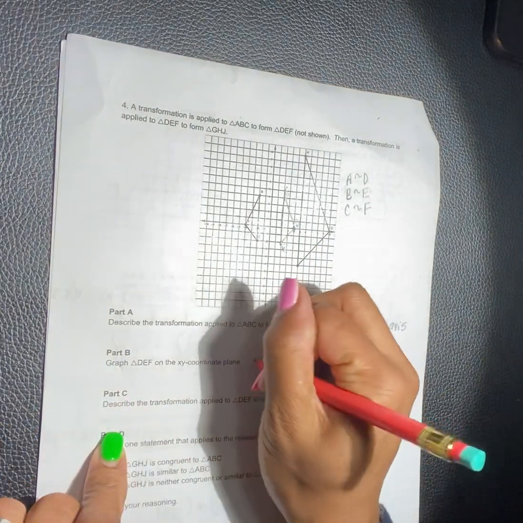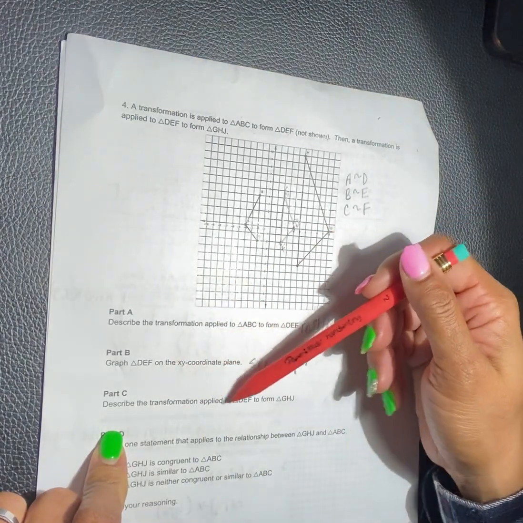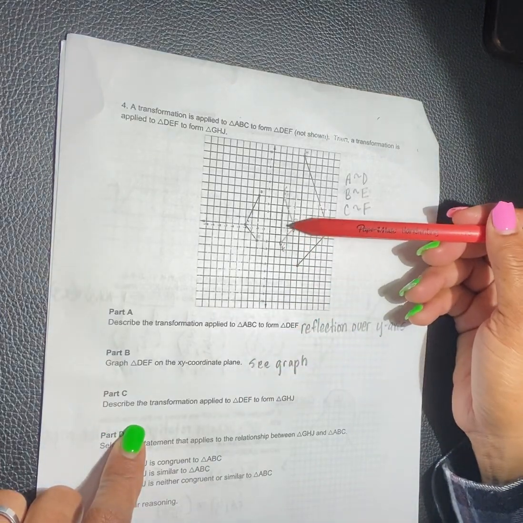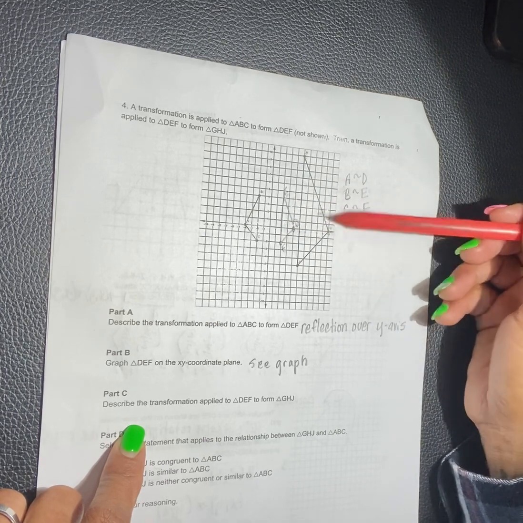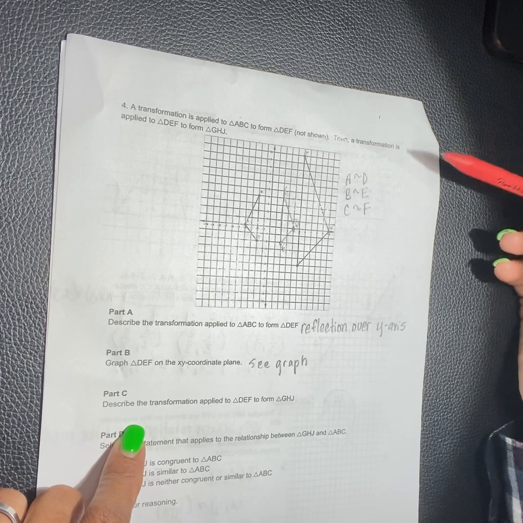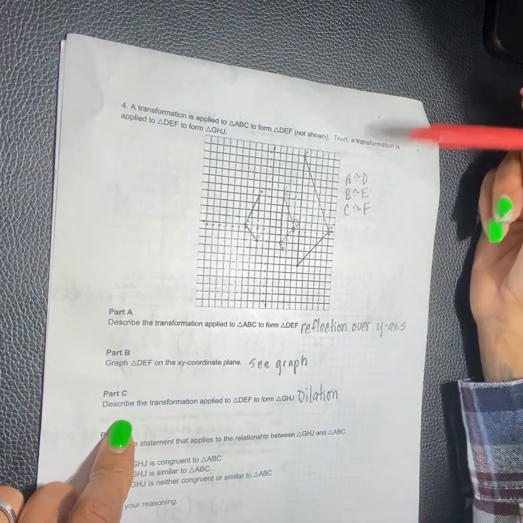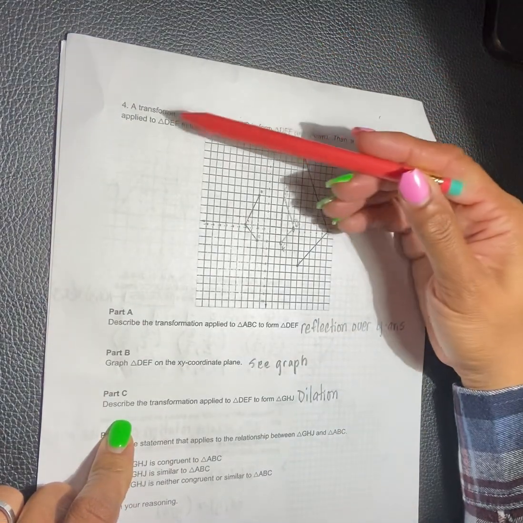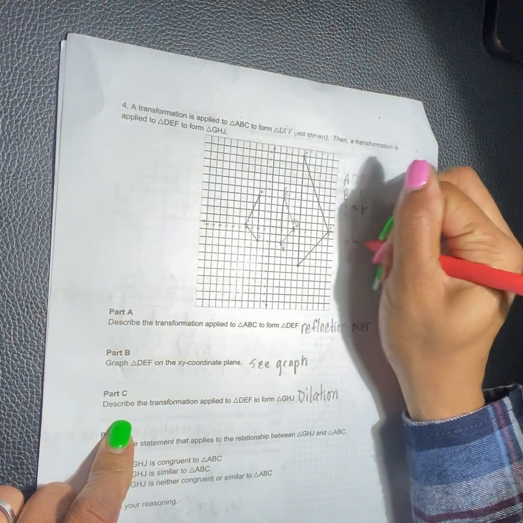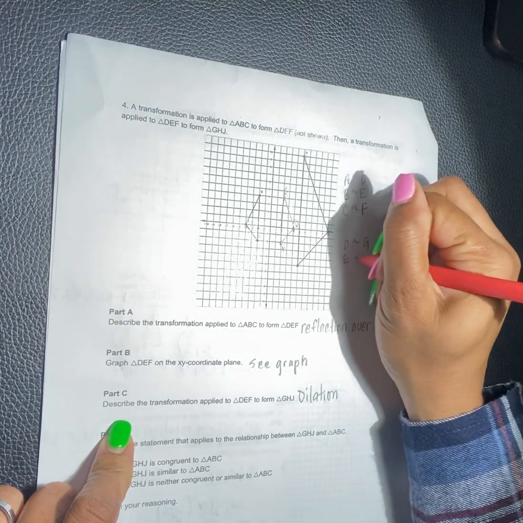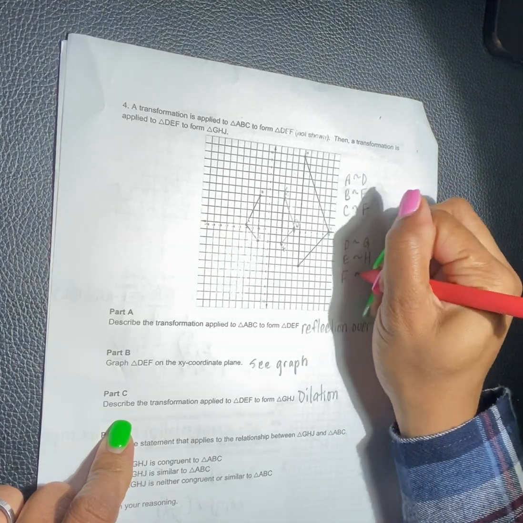Then it says graph DEF on the XY coordinate plane, which we did. Then C here, we're going to put C graph. And then it says describe the transformation applied from triangle DEF to the larger triangle. Okay, we know that it has to be an enlargement. So in order to do that, we know there has to be a dilation because it's an enlargement. Okay, so now I want to pick 2 points that are similar. I know that D is congruent to G. So I'm going to say D is congruent to G. E, I'm not congruent, it's similar. It's similar to H. And F is similar to J.